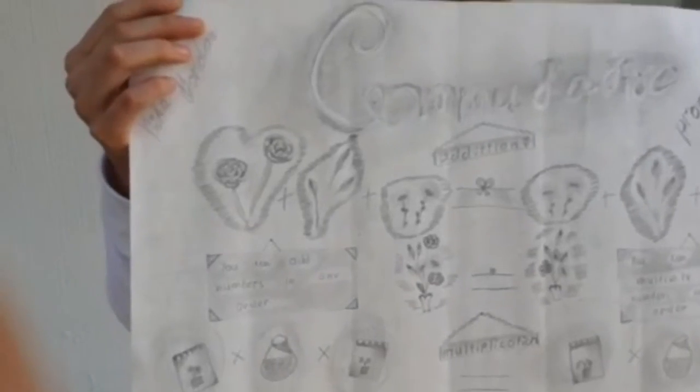I did the commutative property, and it shows that if you add or multiply numbers in any order, you'll still get the same results.